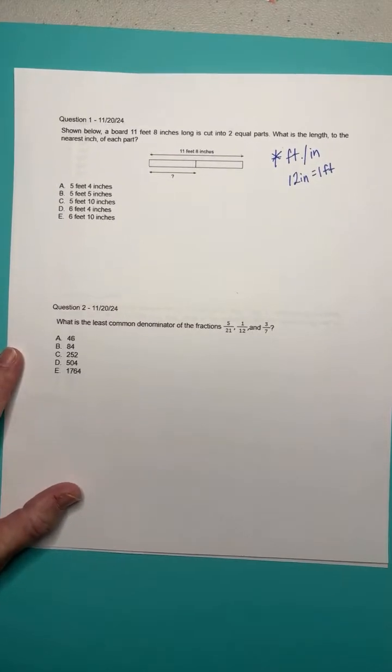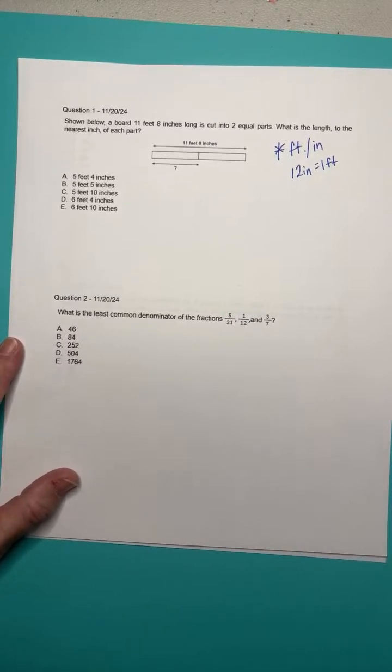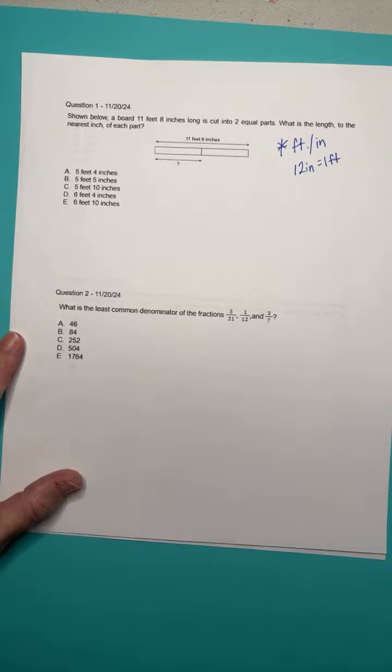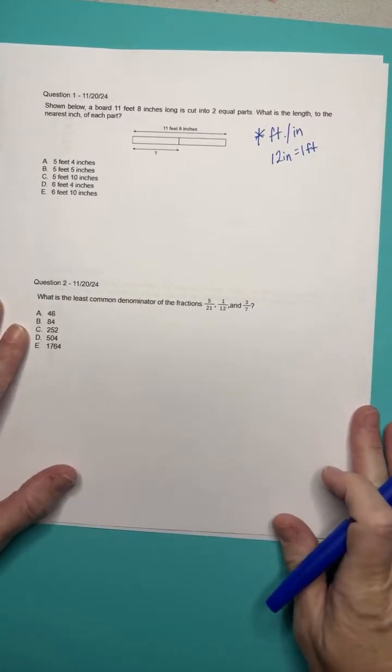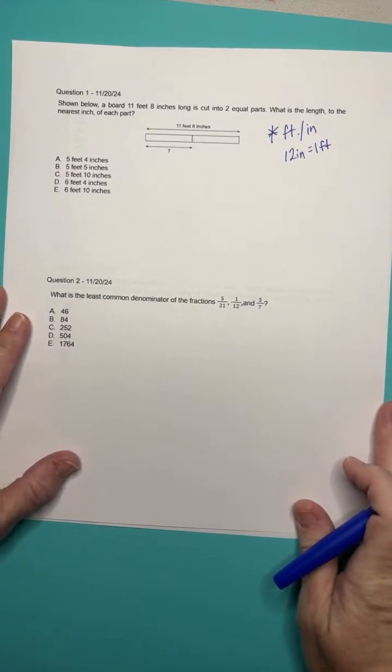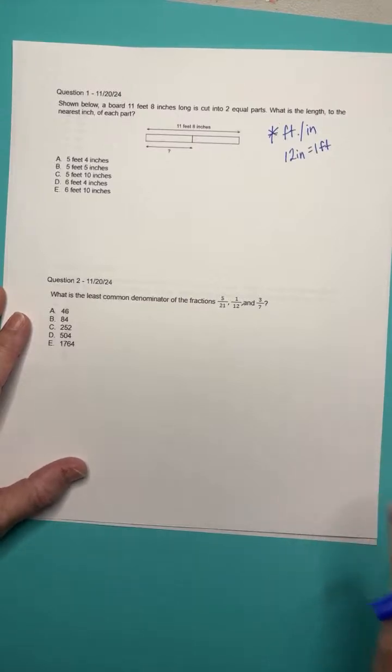My plan is, as we're going through these questions, I'm going to show you probably a couple of ways you can work the question. And I think that's important in prep because not everybody works a question the same way. Not everybody understands math questions in the same way. So I want to give you an idea of a way that may work for you. So I've got a couple of ways to talk about this question.